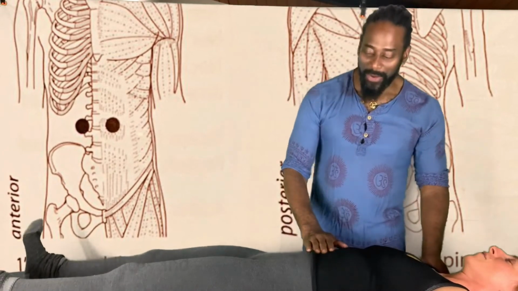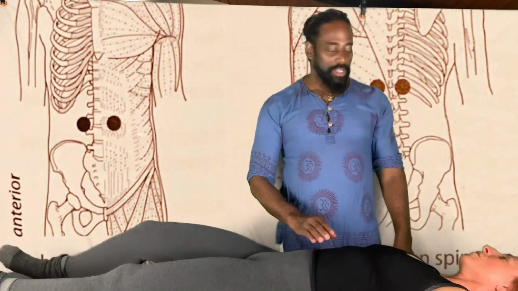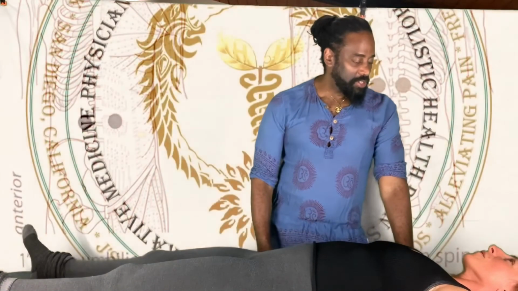How did that feel for you? Good. Did you notice any change in sensation? Yeah, I feel a lot of tension there, so that released a little bit. You released some of that tension? Very good. So these neurolymphatic points are pretty quick in releasing.